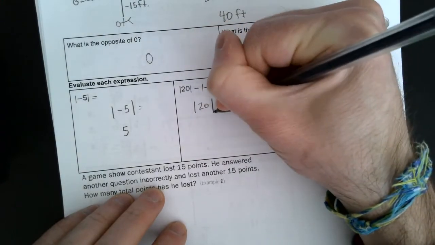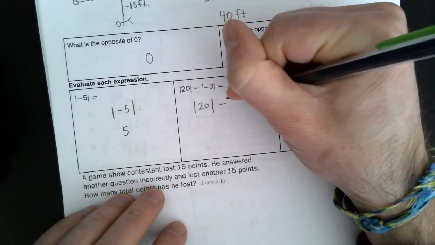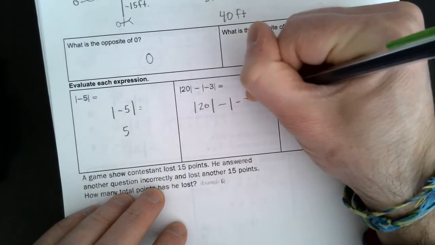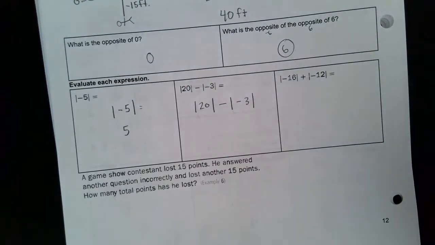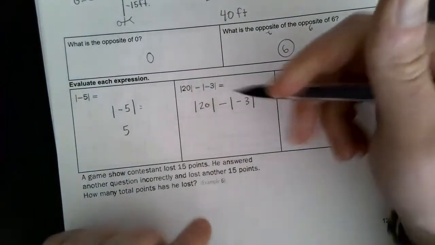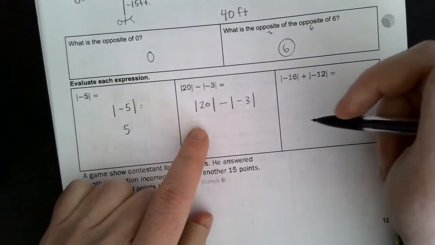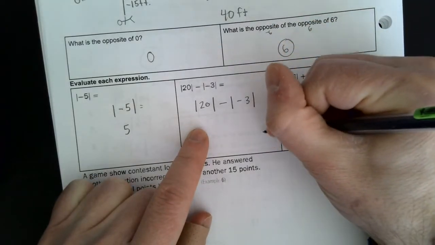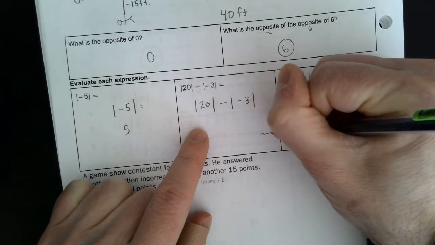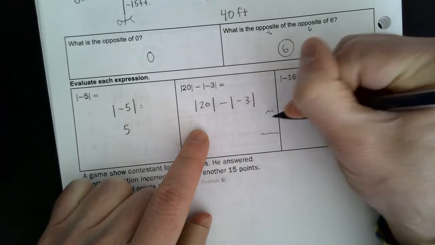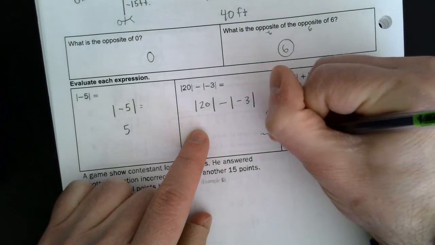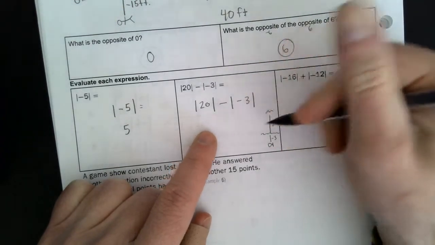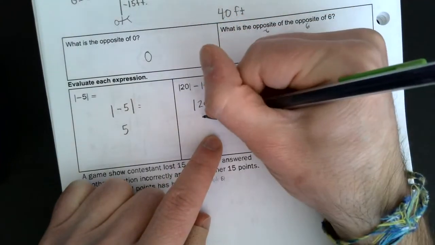So you got positive 20, absolute value of positive 20 minus absolute value of negative 3. This one's kind of interesting. So to me, at least, you have the ocean here. You got a bird 20 feet above. You got a fish 3 feet under. If you're subtracting these, let's see what we get. Let's think about what it means.